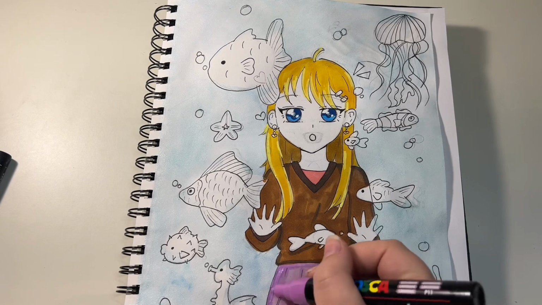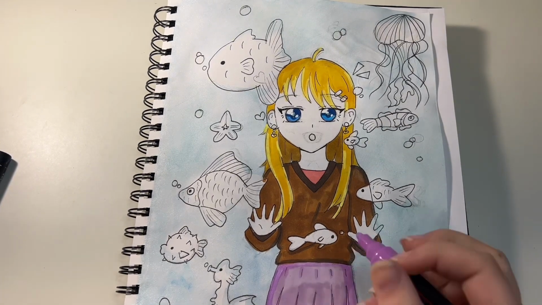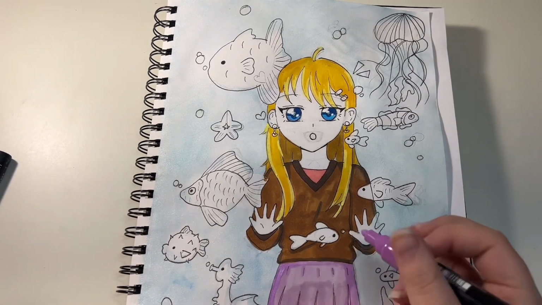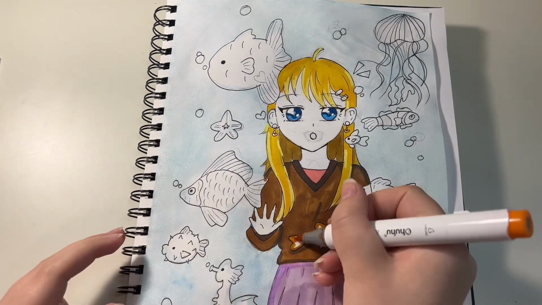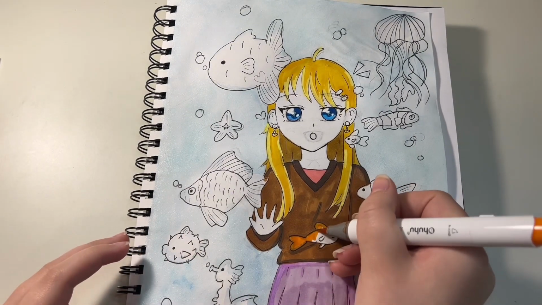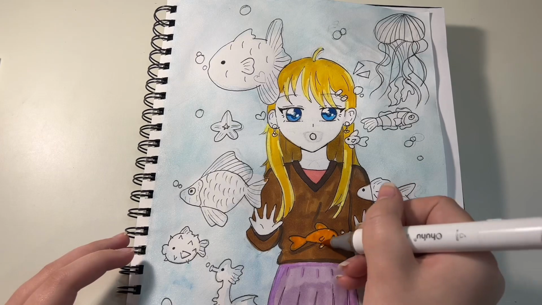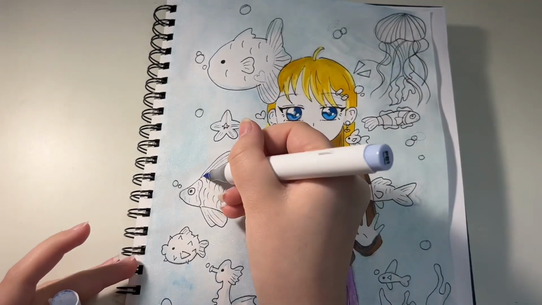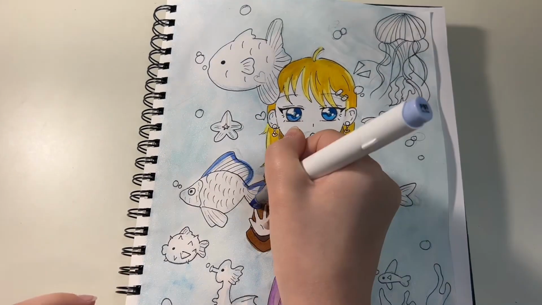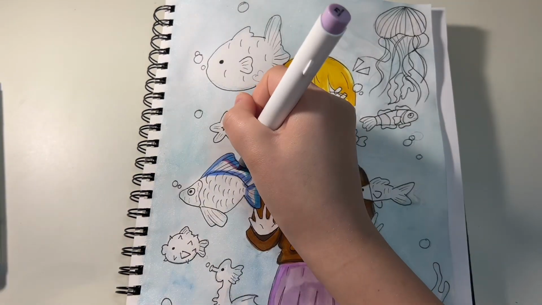By the way, I did speed up me coloring the fish, because if I didn't, it was just going to be a really, really long video, and I just don't think that you guys would want that. So I'm going to stop talking for a little bit, and I'm just going to let you guys watch me finish coloring the rest of these fish, and I will be back when I'm done.